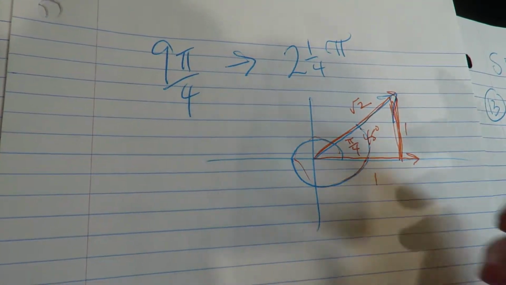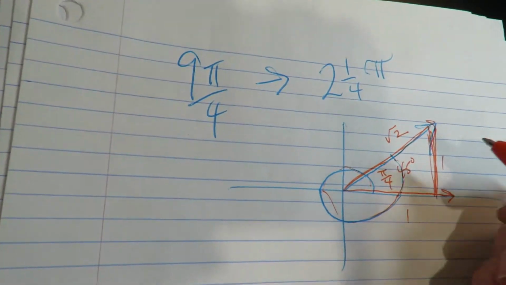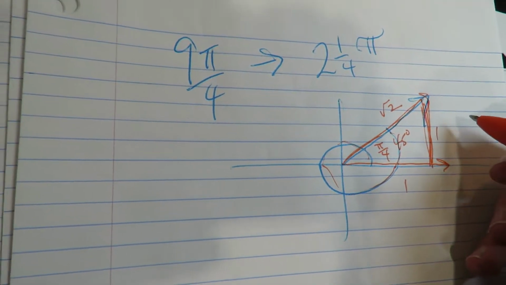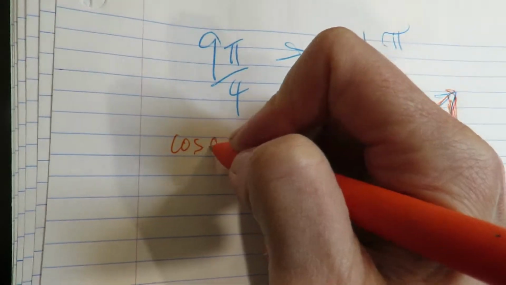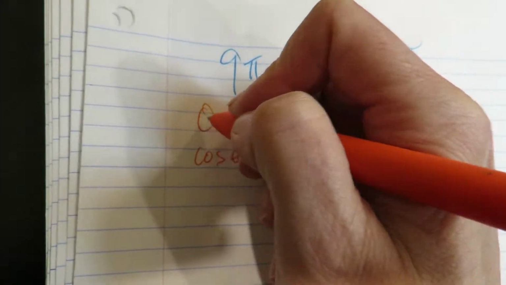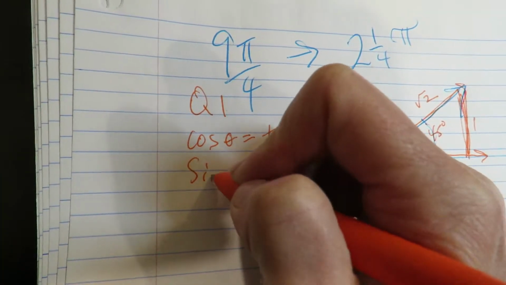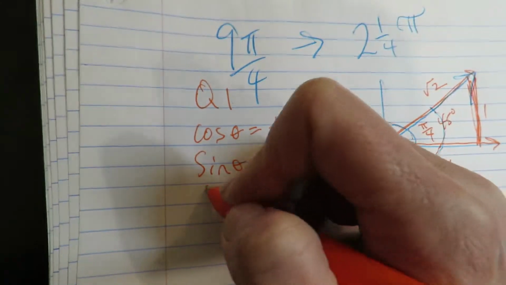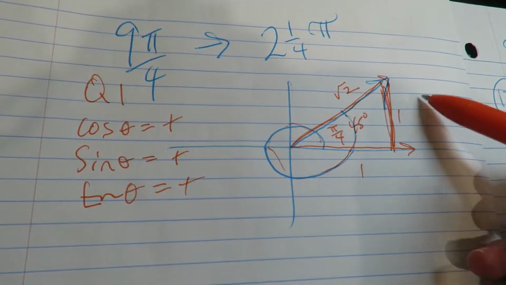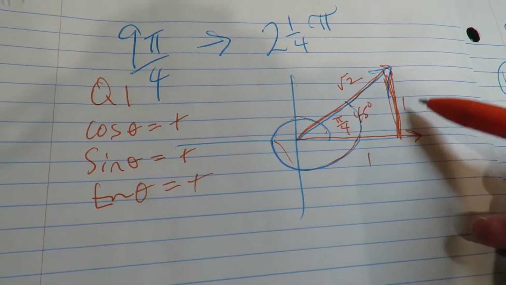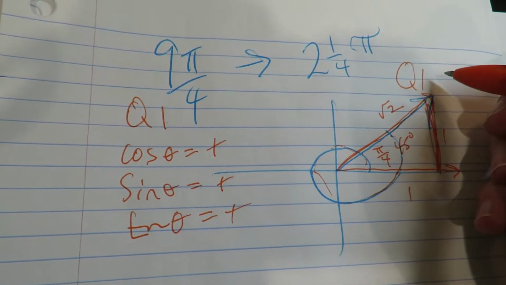The other thing you want to note when you're doing this is the plus or minus of the trig functions, meaning that in quadrant 1, cosine of theta is positive, sine of theta is positive, tangent of theta is positive. In quadrant 1, the trig signs are all positive.